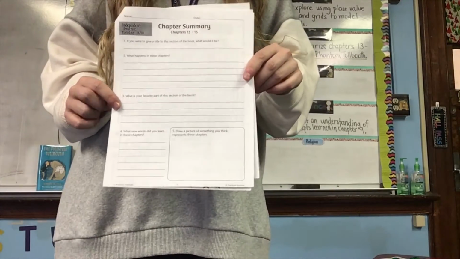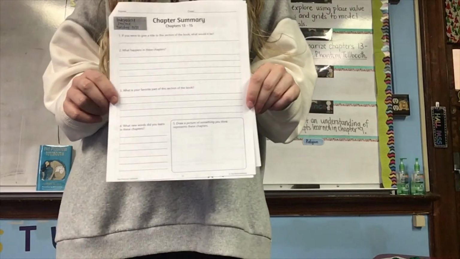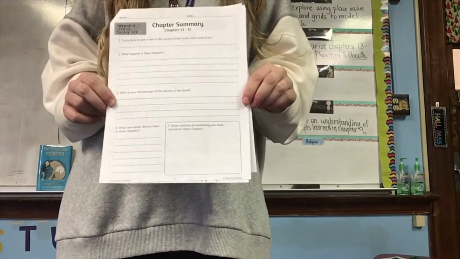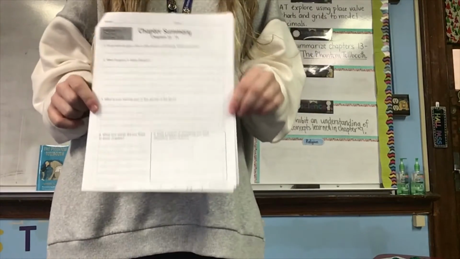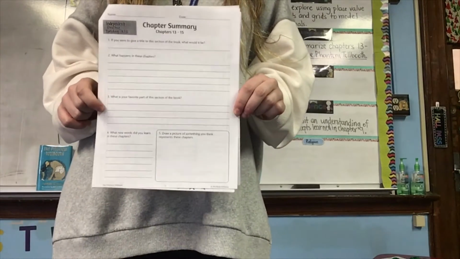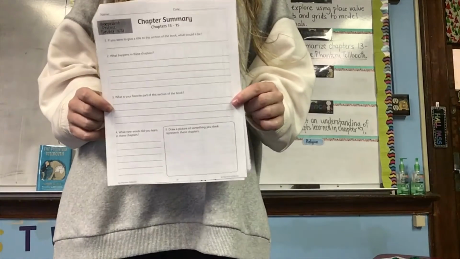Number 3, what is your favorite part of this section of the book? So you have to tell me why. And remember, you cannot say, this was my favorite part because it was funny, or this was my favorite part because it was interesting. You have to tell me why it was funny or interesting. So you need to be detailed.